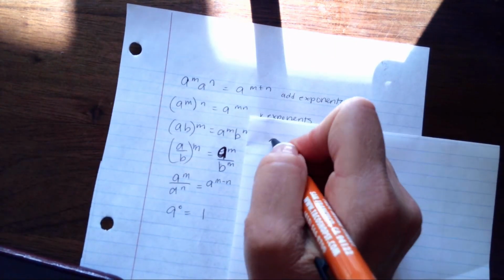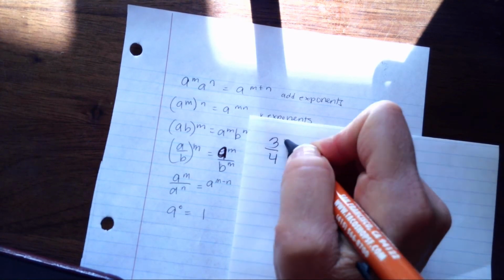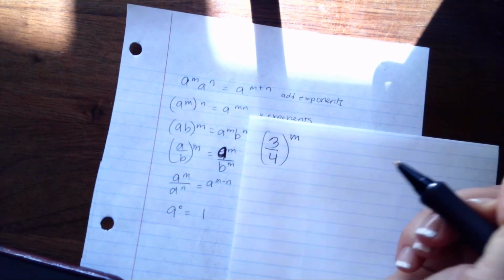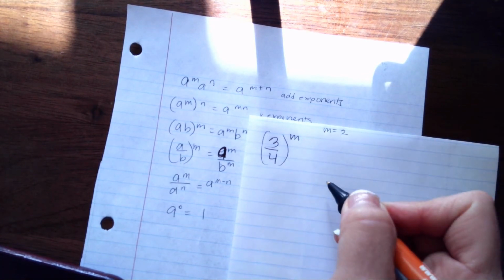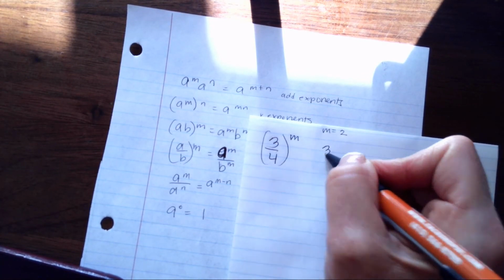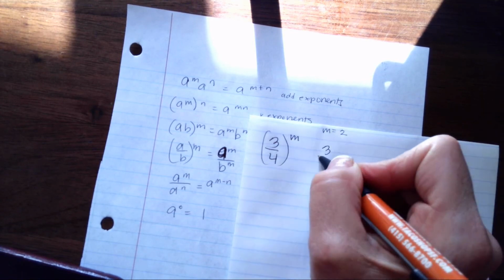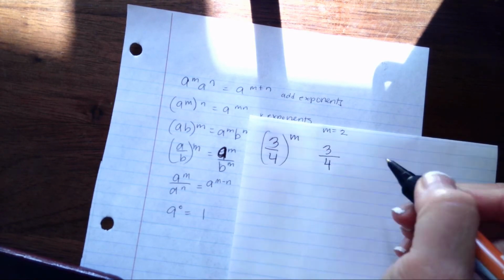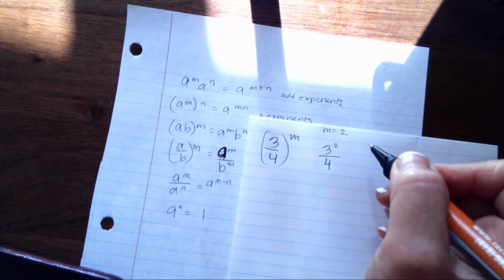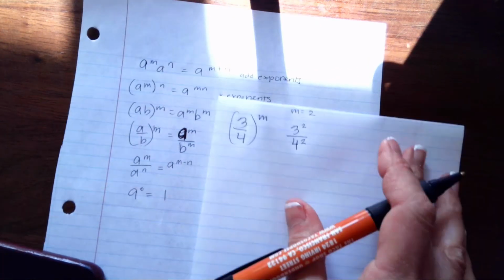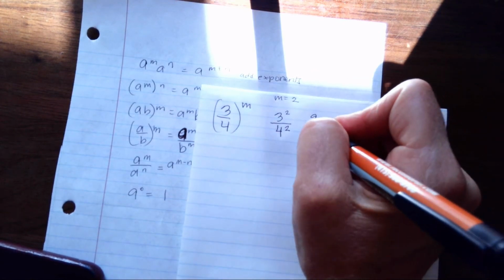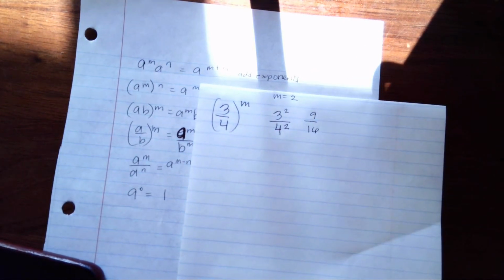So say it was 3/4, and the m was 2. We're going to do a, which is 3, over b, which is 4, to the second power. 9/16.